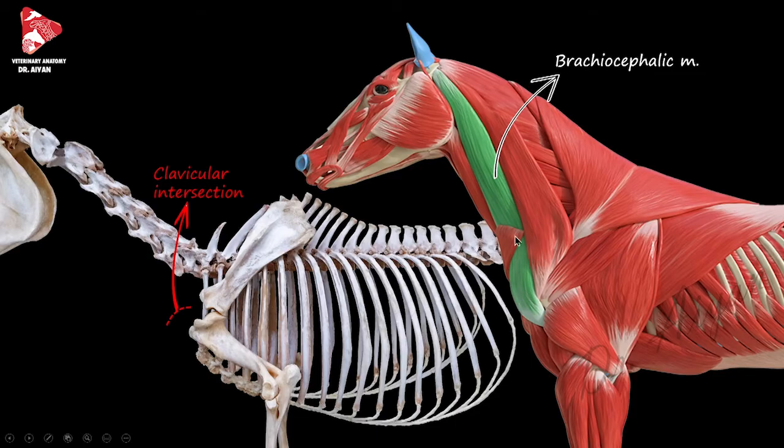The 2 parts in the horse are called the cleidomastoid muscle, this one, and toward the brachium the cleidobrachialis muscle. The cleidomastoid muscle originates from the clavicular intersection and inserts, as the name cleidomastoid says, to the mastoid process of the skull. While the cleidobrachialis muscle originates again from the clavicular intersection and inserts to the cranial surface of the humerus.